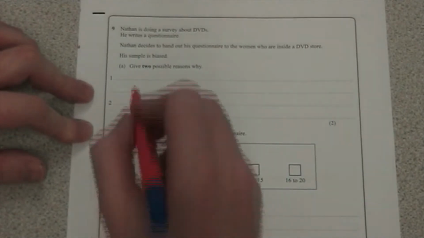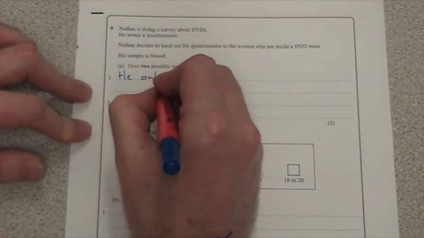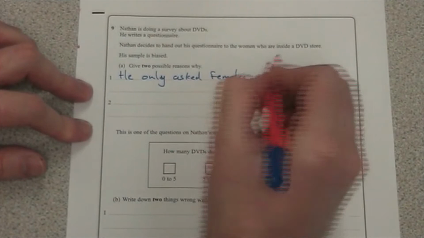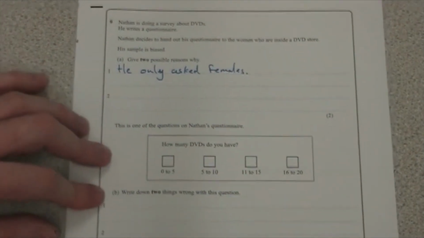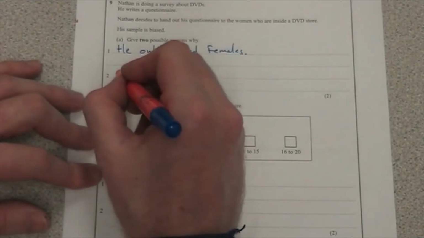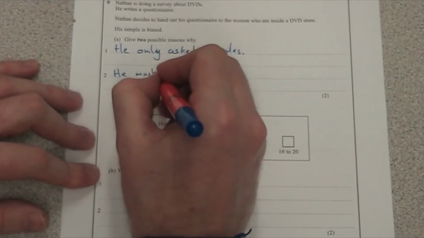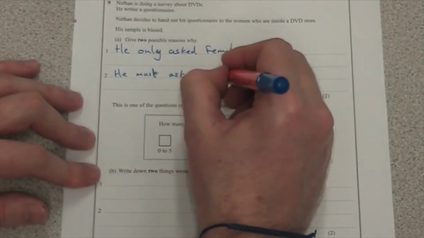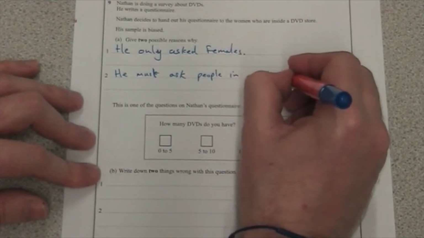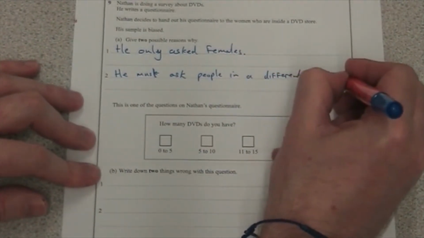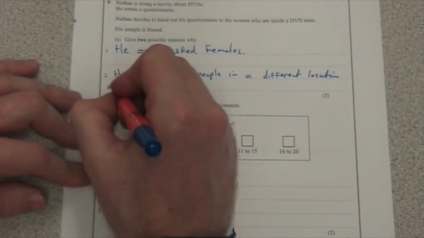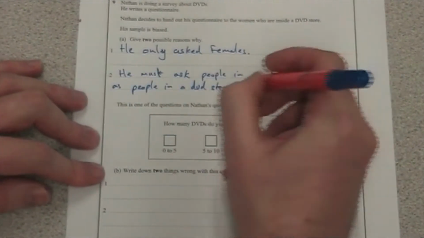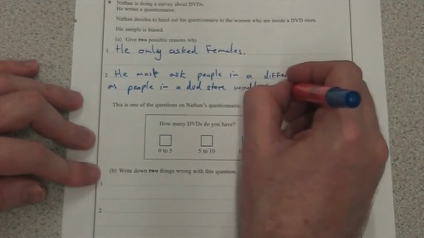So, the first one, he only asked females. And the second one would be, he must ask people in a different location, as people in a DVD store would have a biased opinion.